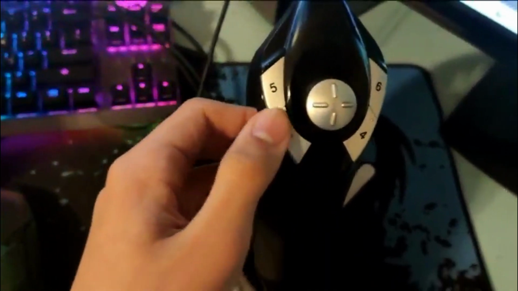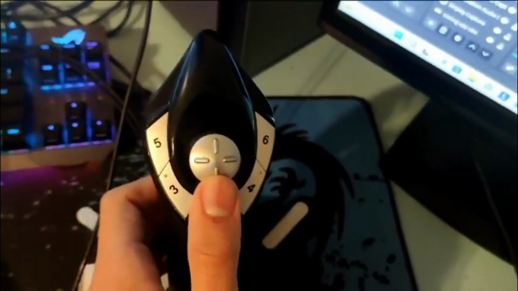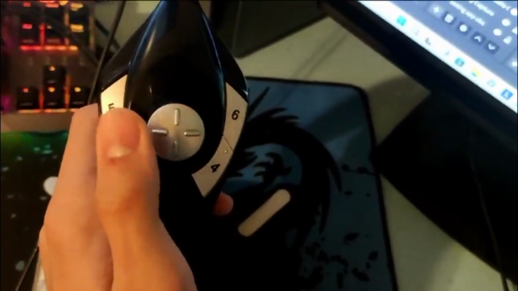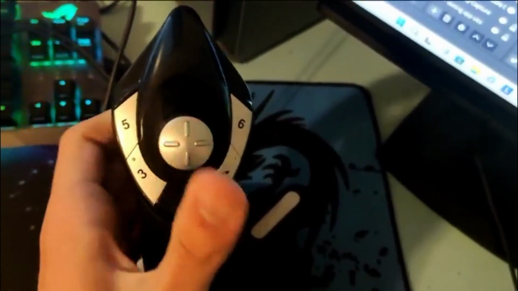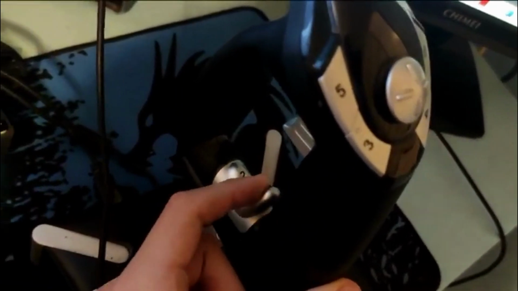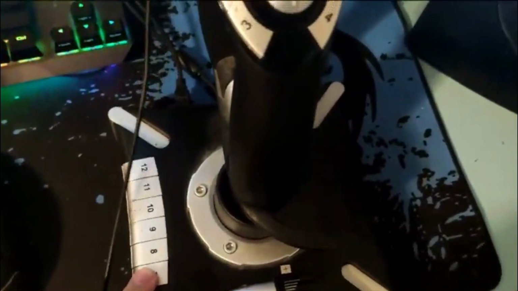Now the joystick, it's also really good. There's a couple of problems I will mention in a sec. There are 4 buttons right here, an 8-way switch. Pretty good. There's a trigger, a second trigger, and a slider right here, and 6 buttons that you can press.